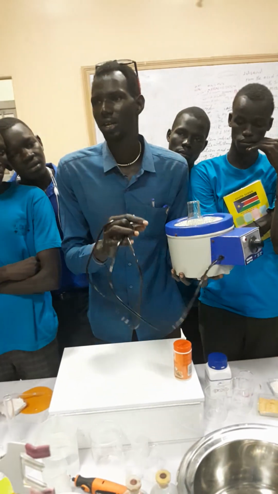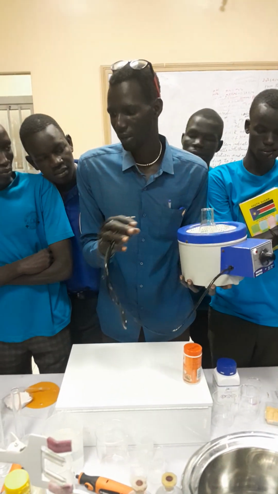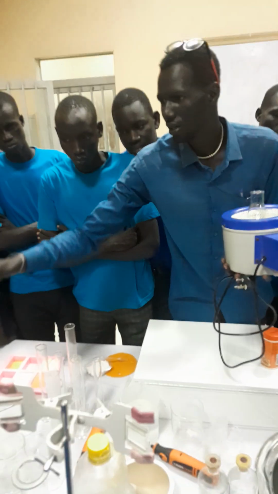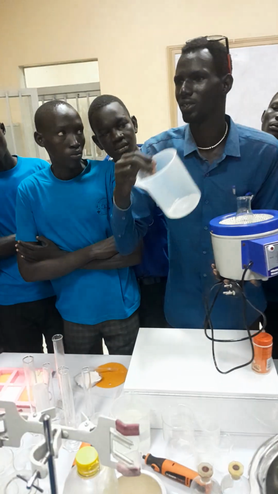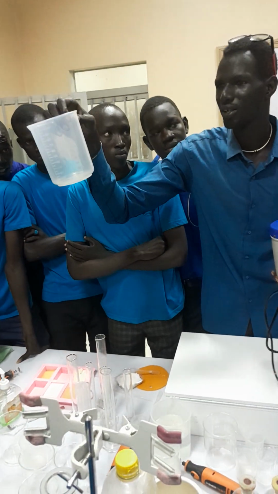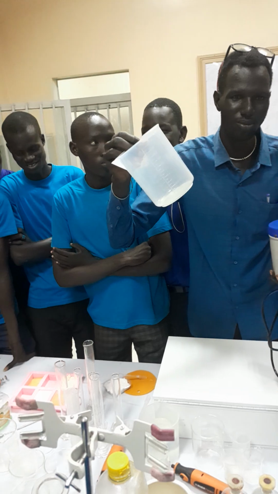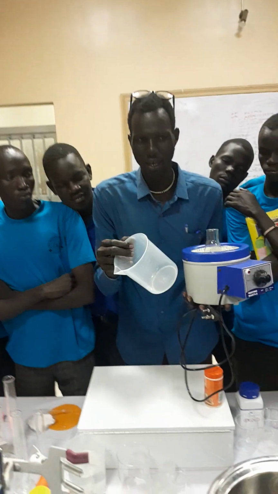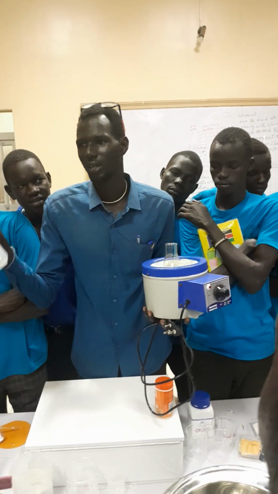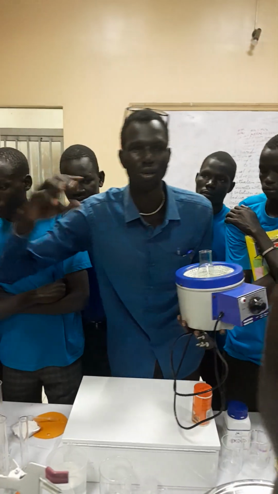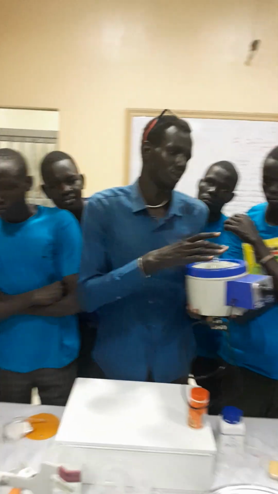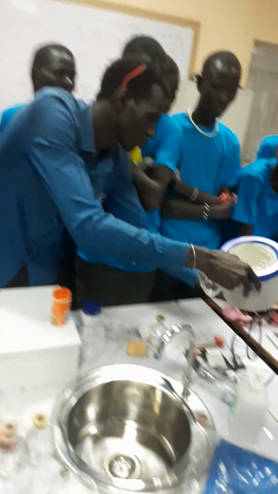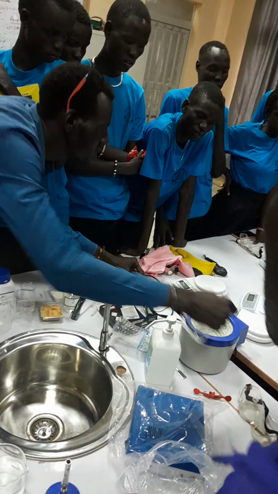So this one is called the heating mantle. If you have any plastic apparatus like this one, this is plastic, you put it here, it will not burn. But if you put this near a certain source of fire, it will burn because it is plastic. But with the modern way, you connect it to a current, then put it on this so that you heat. Then your water will boil without burning this plastic device. So it is called the heating mantle.